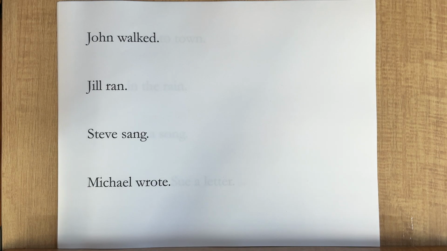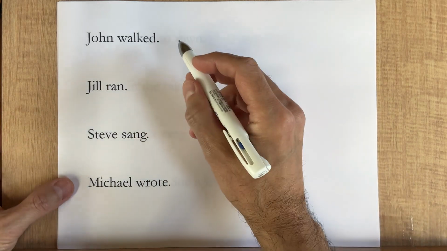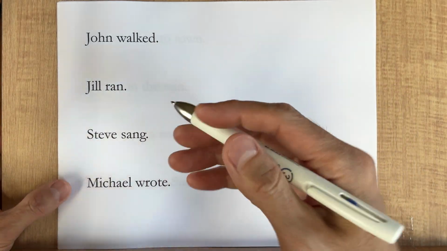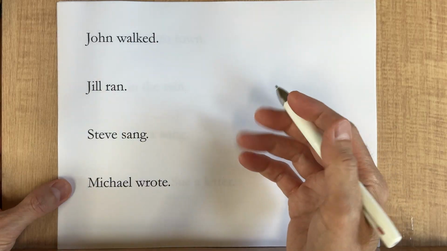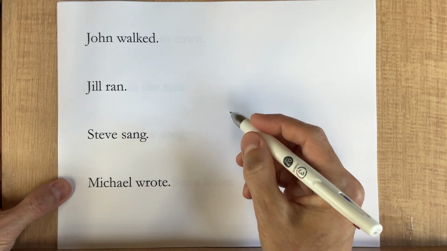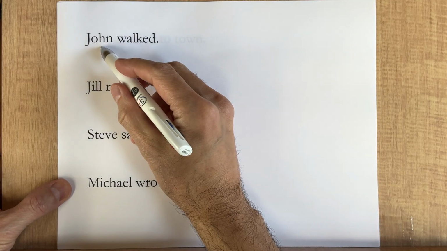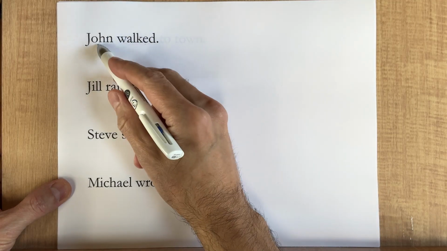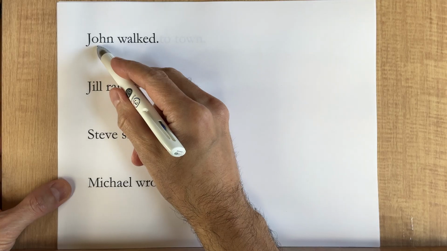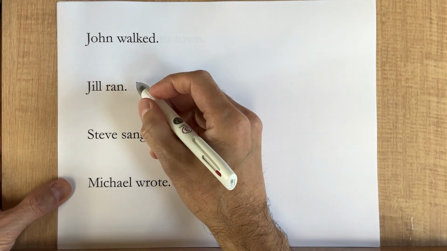You can't get any simpler than this. You have a noun and a verb. And what you should do with any sentence in diagramming is first look for the noun and the verb. So in the case of John walked, we know John is the noun and walked is the verb.